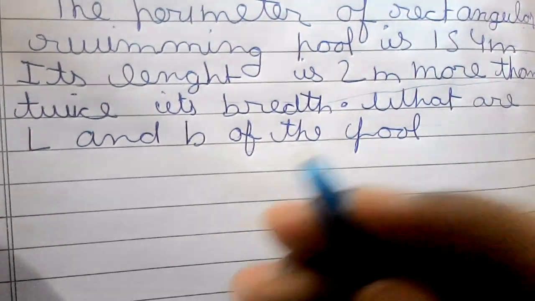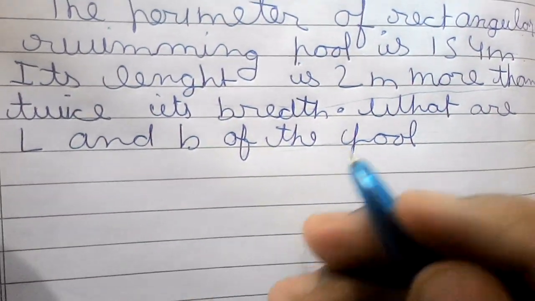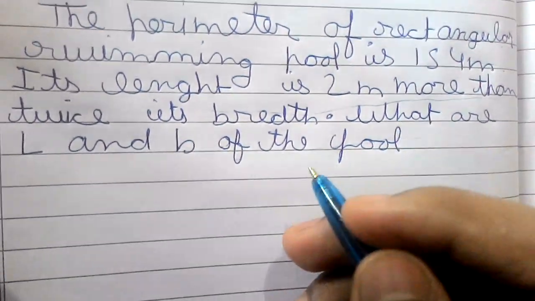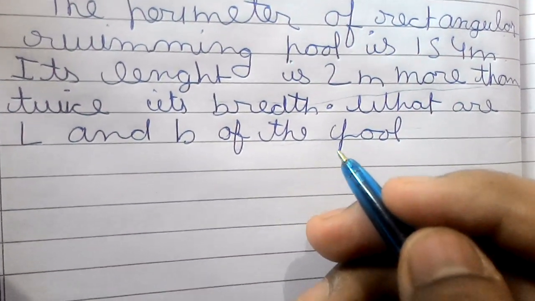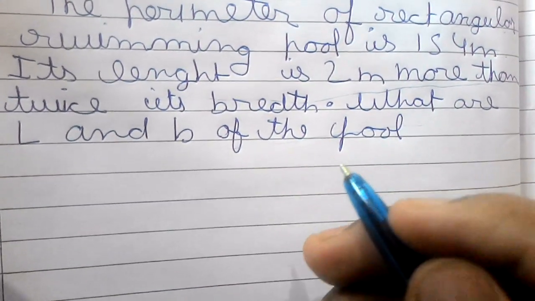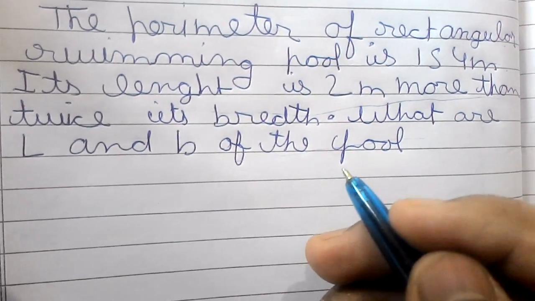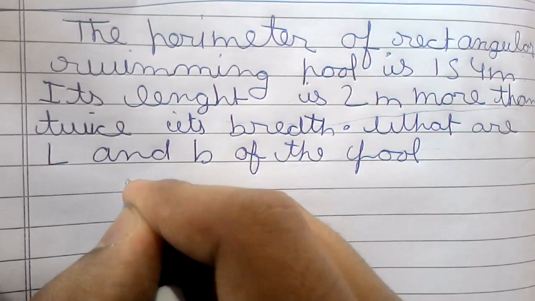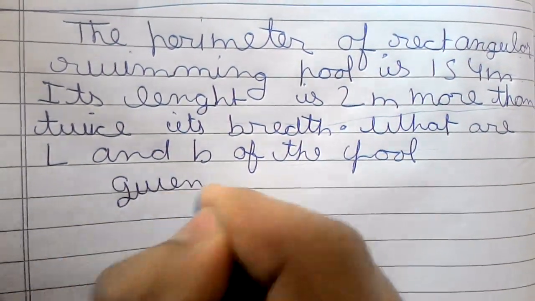So in the questions, what we are seeing, basically, are the things that are given and what we have to find out. By this, we are solving the questions. By using the given things, we find out what we have to find out. Okay, so for that, the given things are there in the questions.